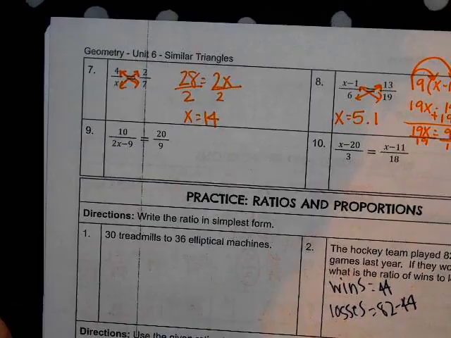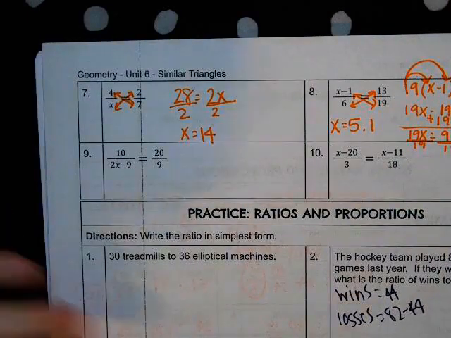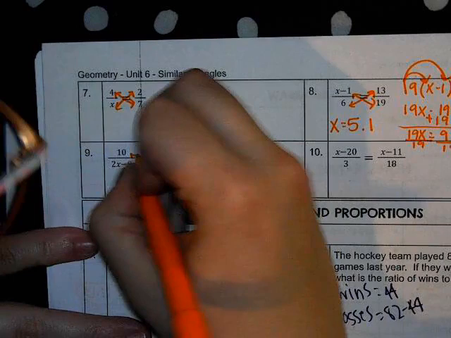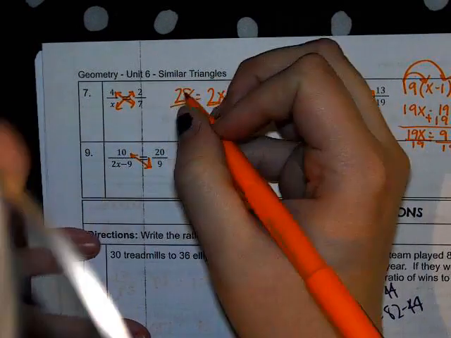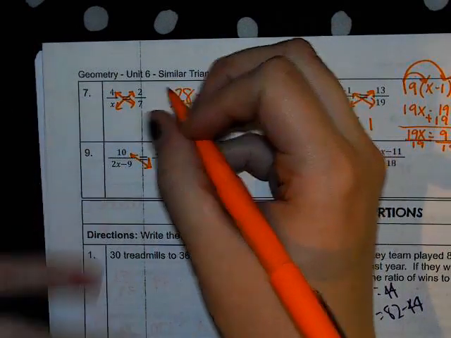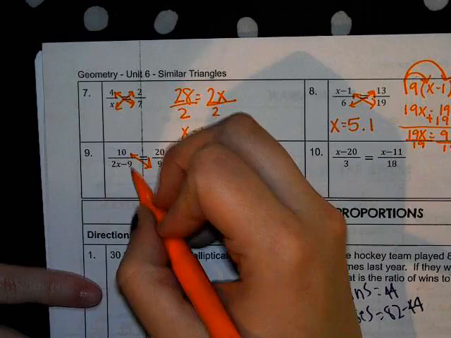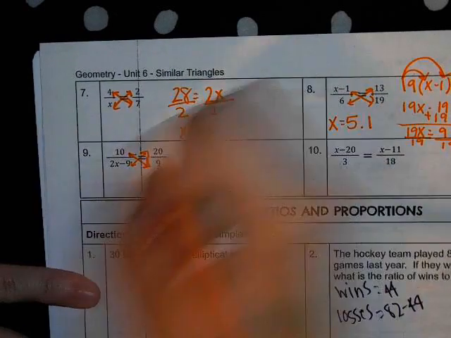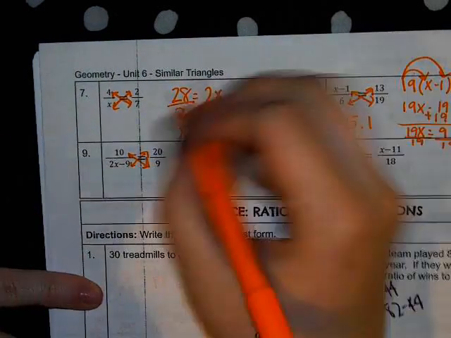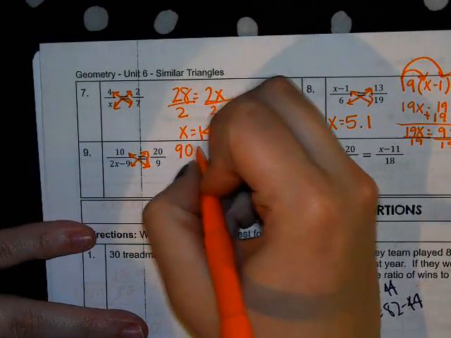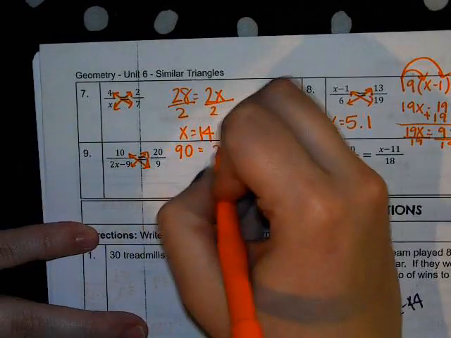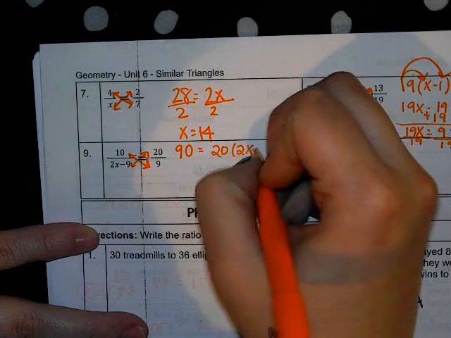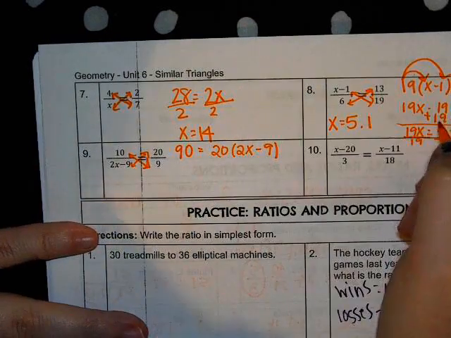Okay, looking at number 9, I'm going to do the same steps as before. Cross multiply. Because there is something with the x here, I'm going to write out the actual steps I'm doing. So I've got 90 is equal to 20 times 2x minus 9. I'm going to distribute again.